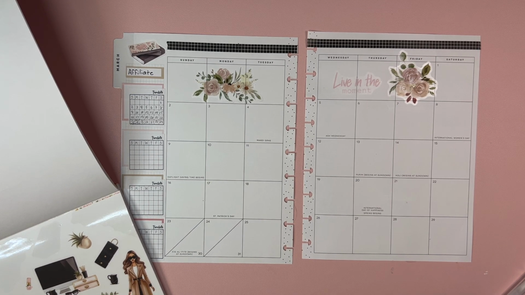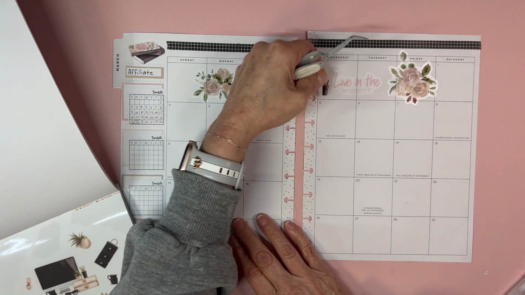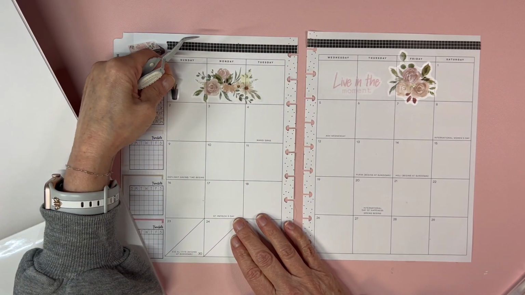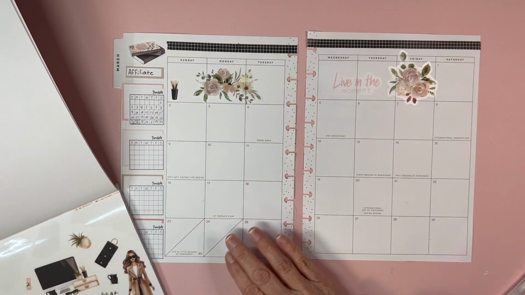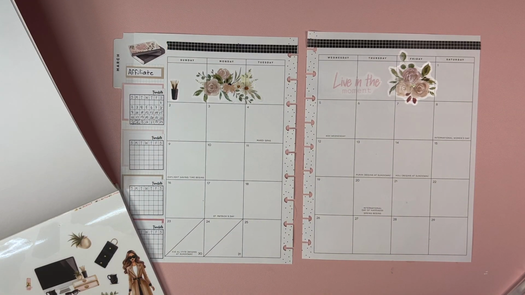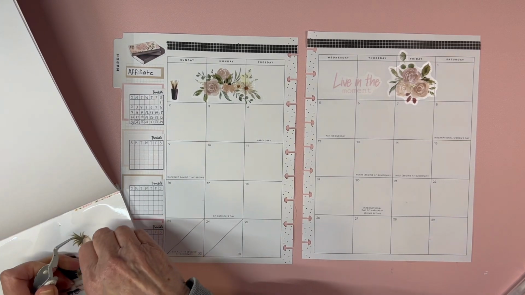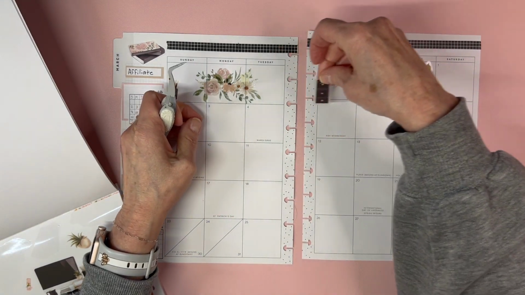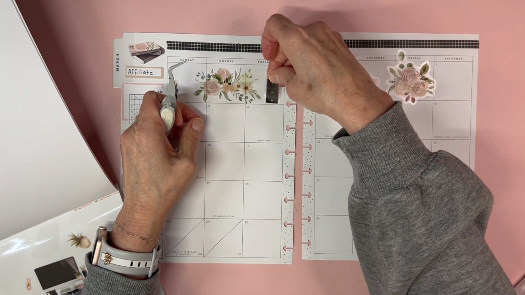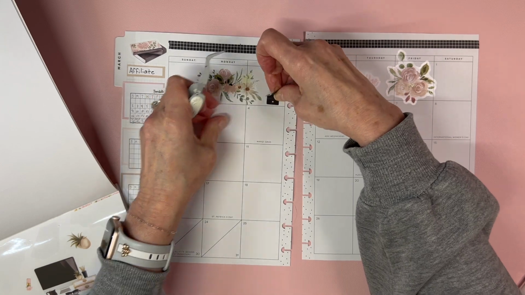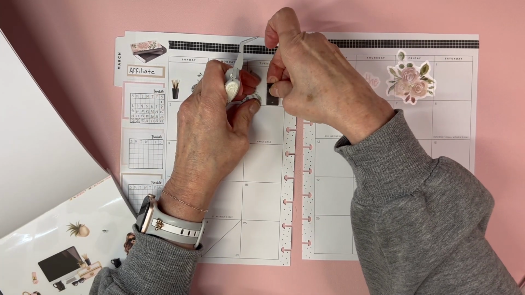I don't know if that's pencils or a fragrance thing. I'm not sure. We can put that here. And then we can put this little train case, or whatever that is, here. And that will tie in a lot of the black.